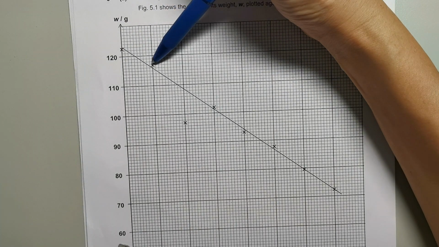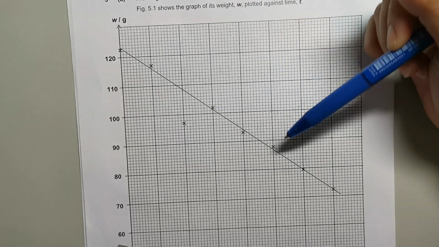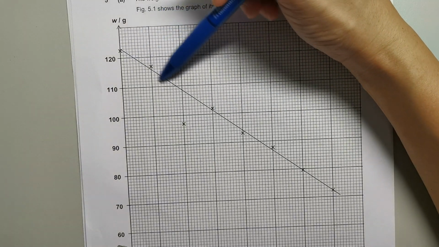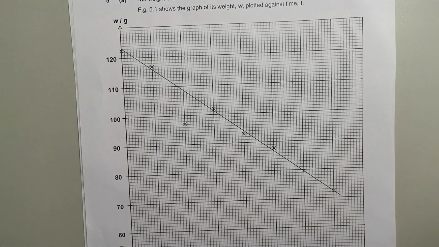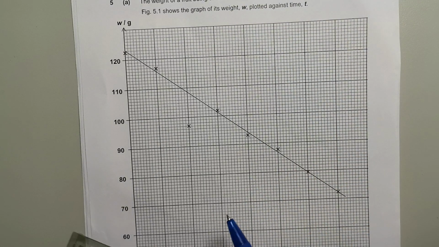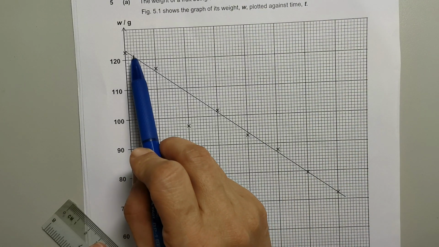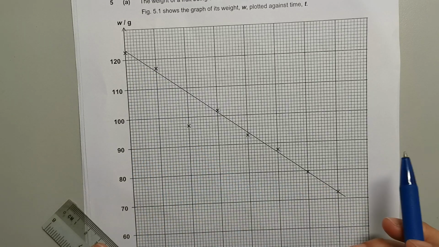There were many students who gave the coordinates of the points here, here, or here, even though the line did not pass through this point. So for that, you will be penalized. So make sure the coordinates you use to calculate gradient must be a point that actually falls on the line itself.